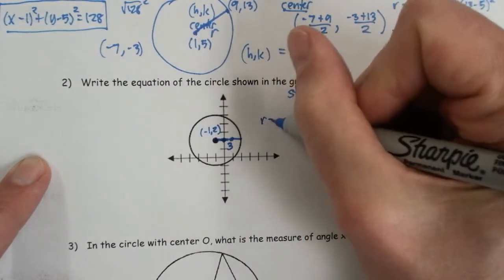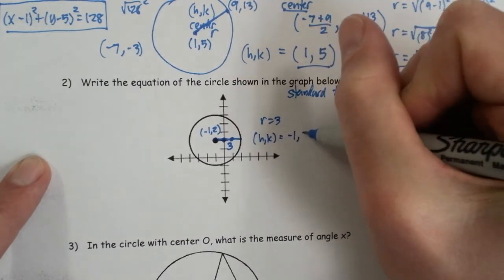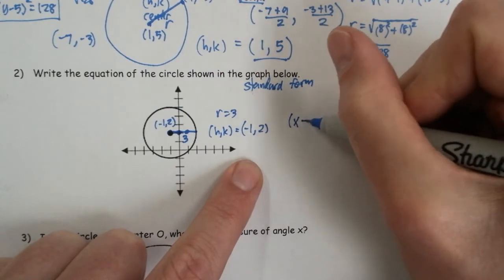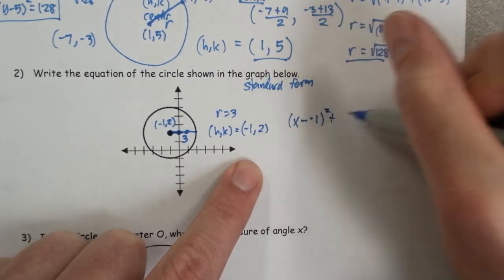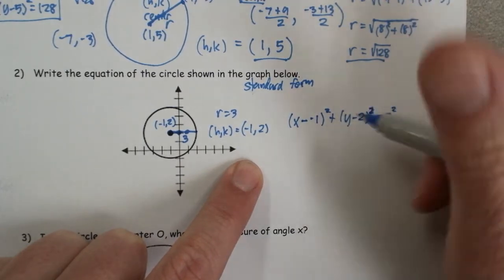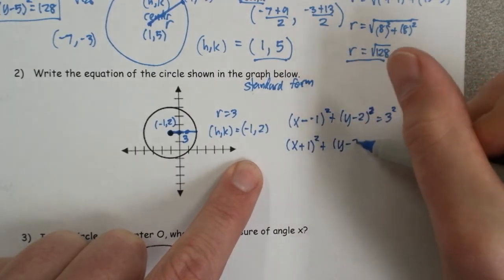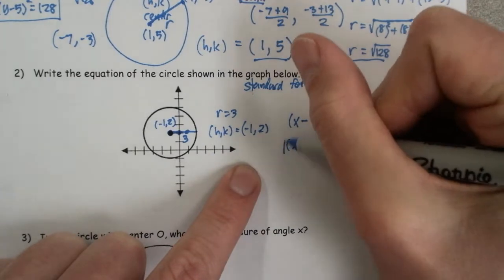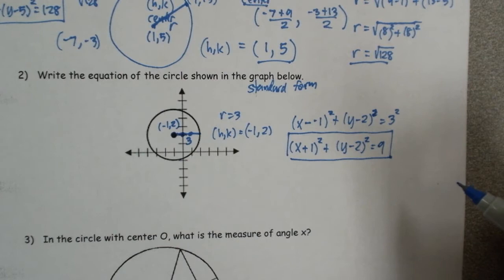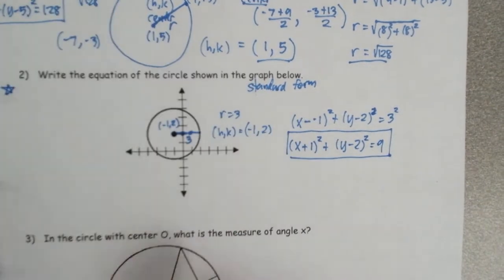So since the radius is 3 and your center, your h, k, is (-1, 2), then your equation is going to be (x minus -1) squared plus (y minus 2) squared equals 3 squared, which is r squared. And so it'll be (x plus 1) squared plus (y minus 2) squared equals 9. Okay, that was question 2. Let's move on to question 3.